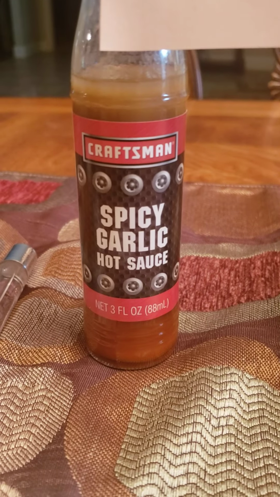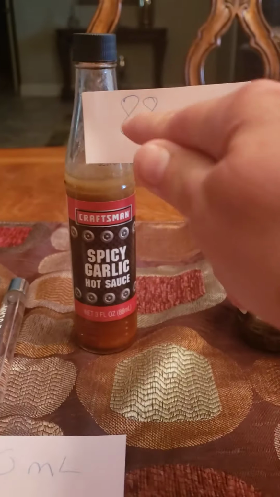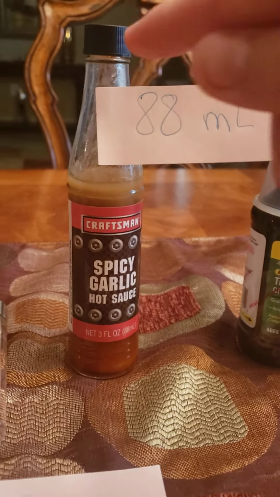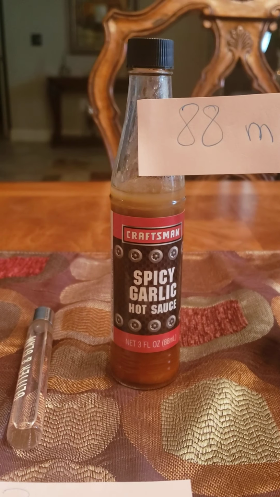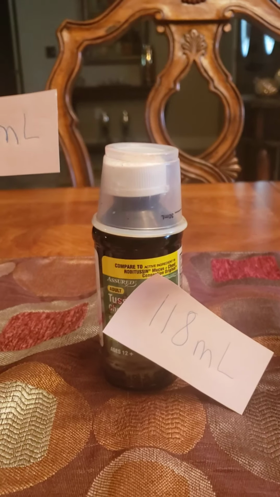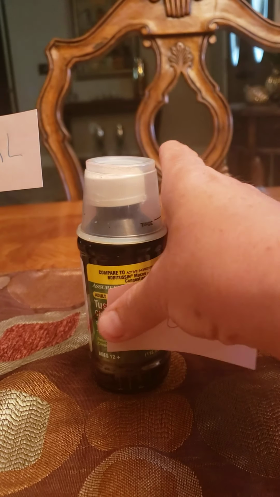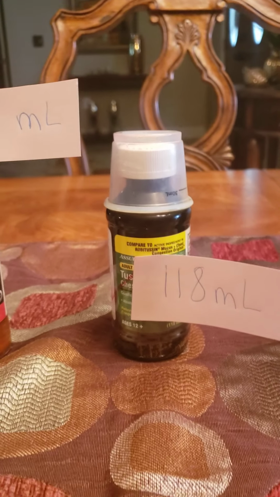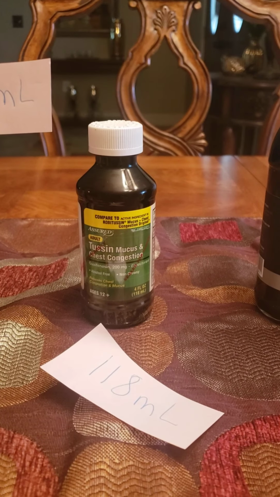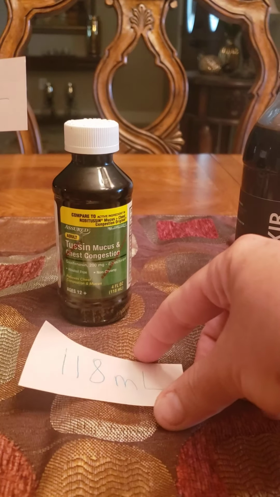And if you look at the hot sauce, if it was full, Mr. Harwood has used some of it, so it doesn't quite have 88 in there anymore, but this container would hold 88 milliliters. And then something that I hope none of you are having to take right now, but I'm pretty sure you probably have, there is some cough medicine, and the cough medicine bottle holds 118 milliliters.